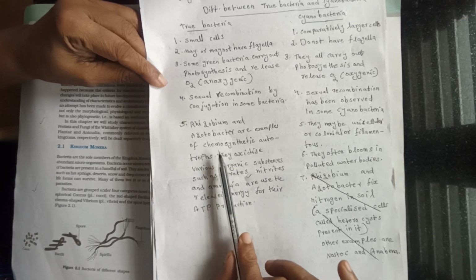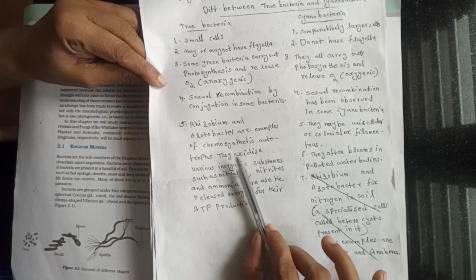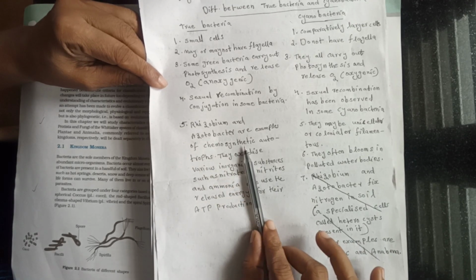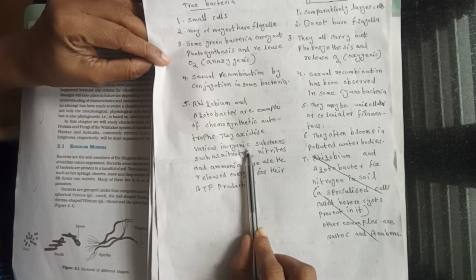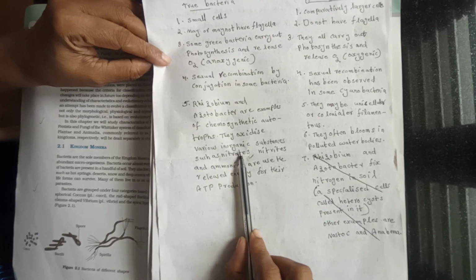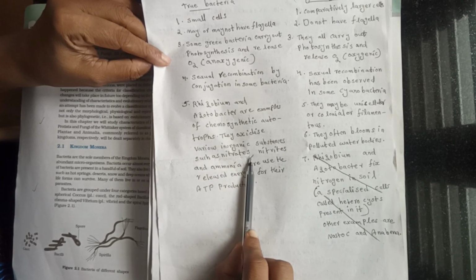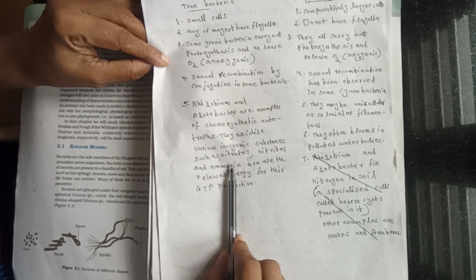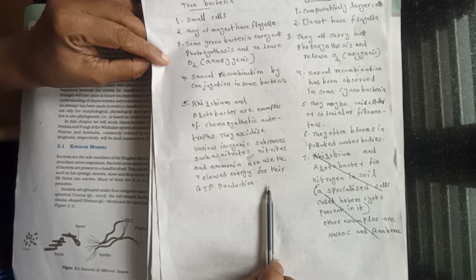They split inorganic components and utilize energy from them. They oxidize various inorganic substances such as nitrates, nitrites and ammonia to release energy for their ATP production.